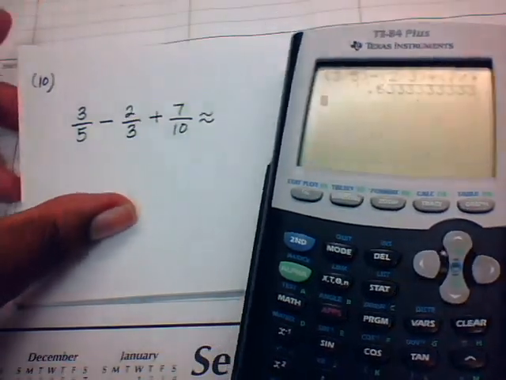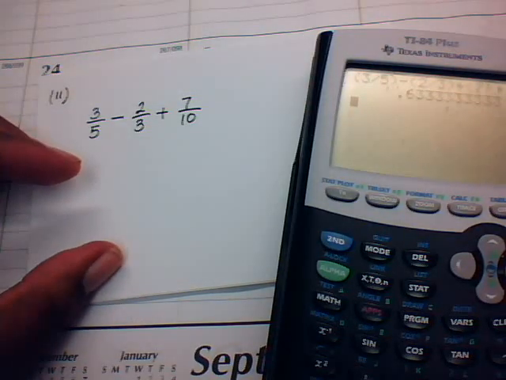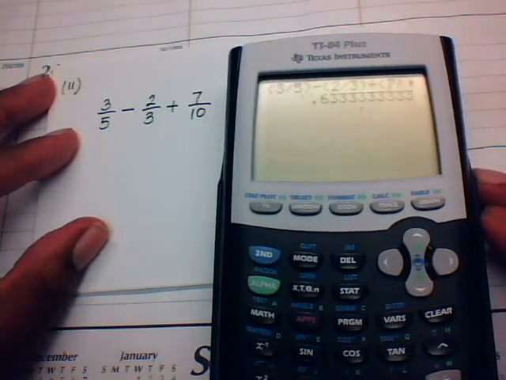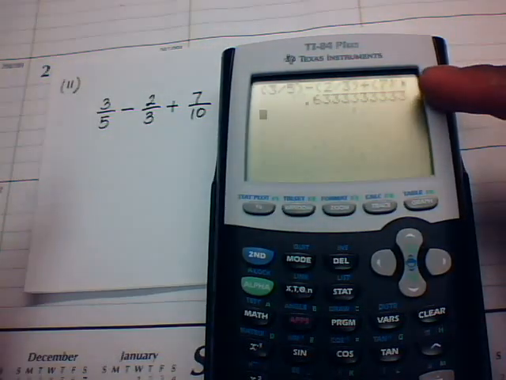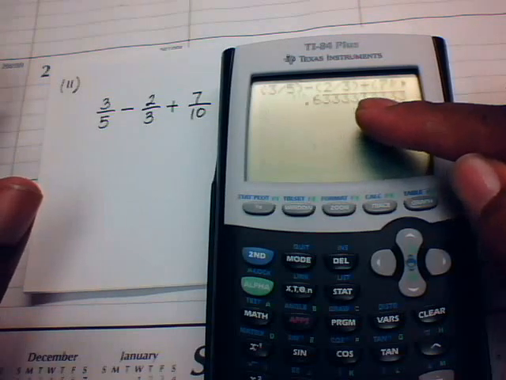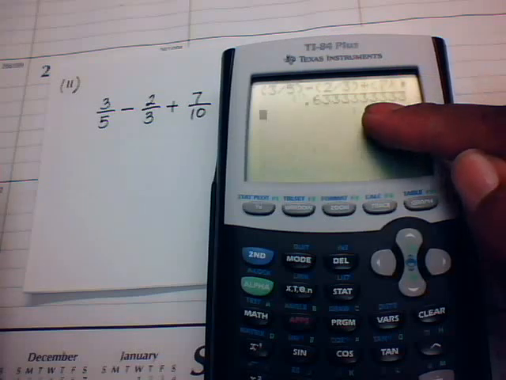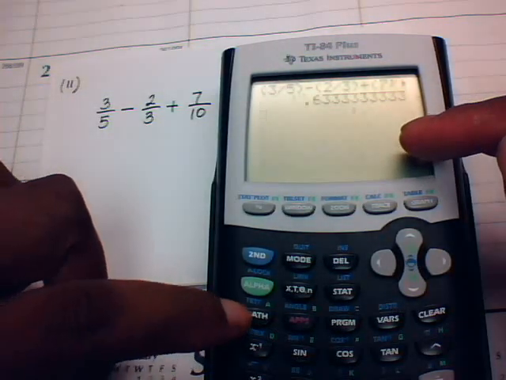Okay. Now this next problem that I'm going to show you is the exact same problem. However, you want to convert that in the form of a fraction. So I still have my 3/5 minus 2/3 plus 7/10 in the calculator. And I came up with the answer of 0.63 with the 3 repeating. Now I want to convert this into a fraction. So let's press this button that says Math.